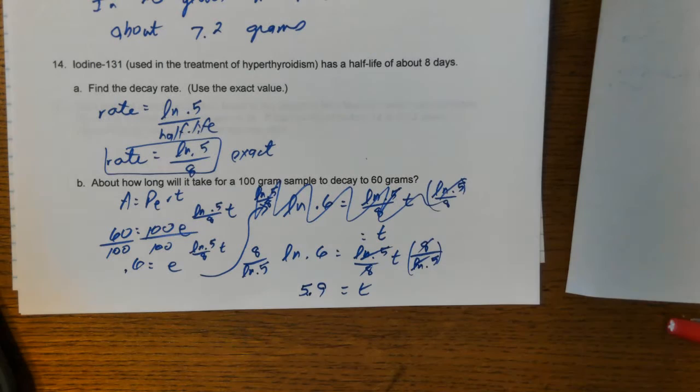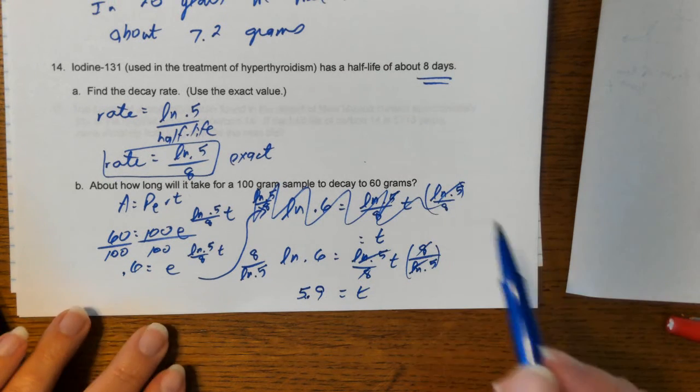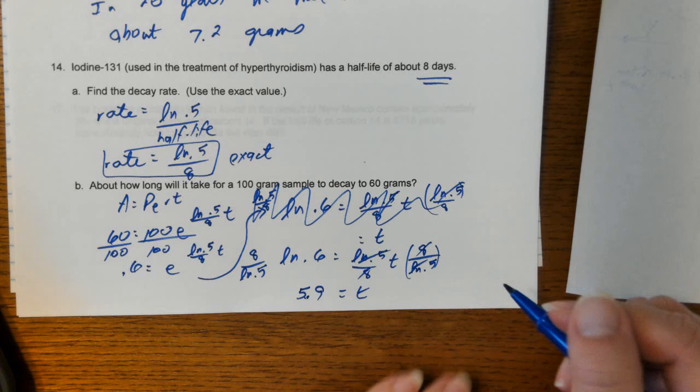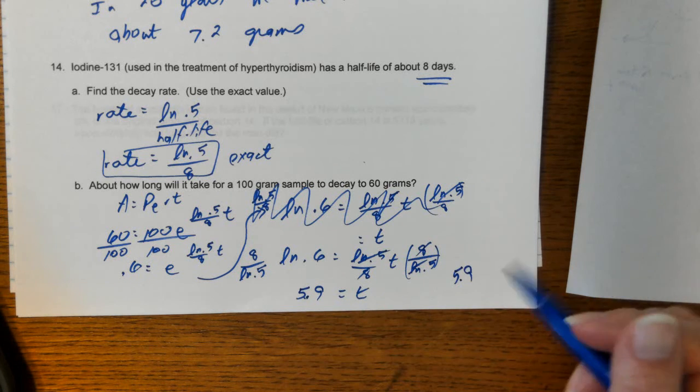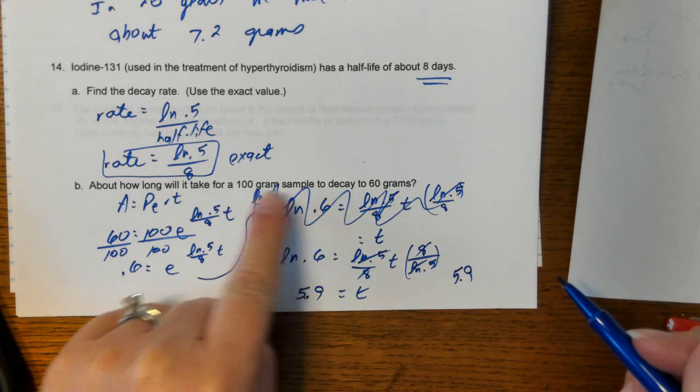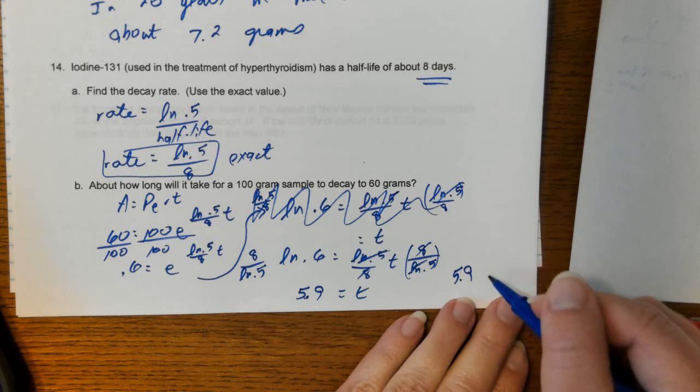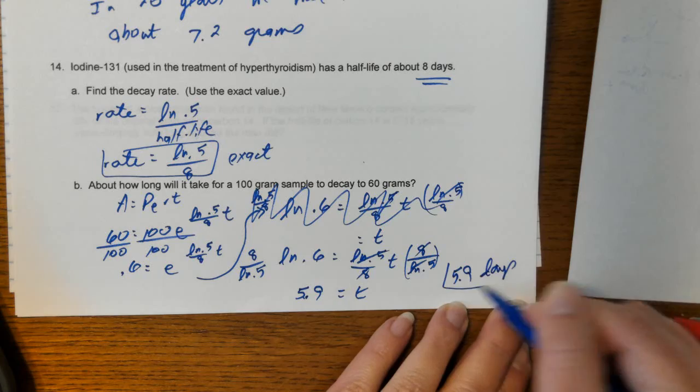So that means it would take about 5.9 days. The reason I know it's days is because that's the unit that they gave us here. So it will take 5.9 days to go from 100 grams to 60 grams in the sample.